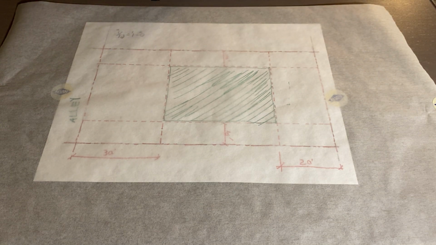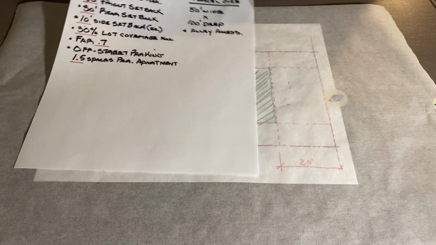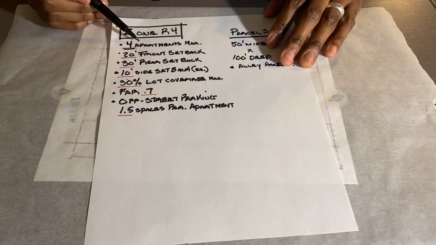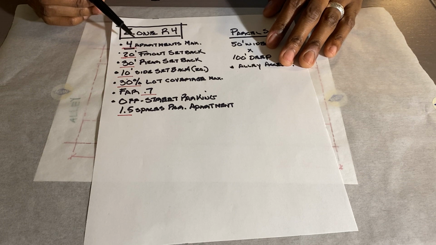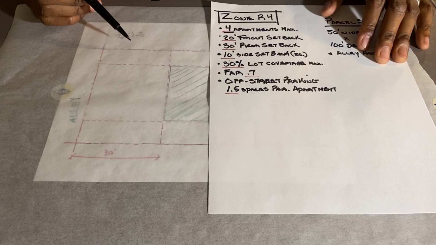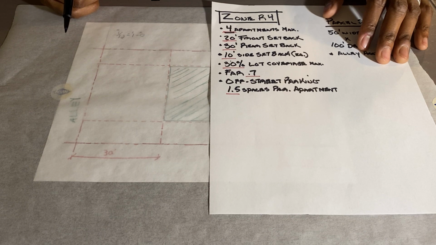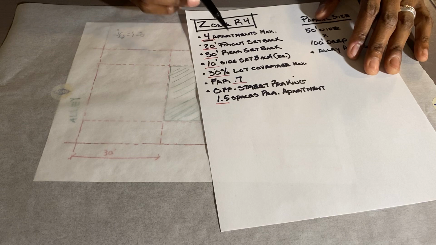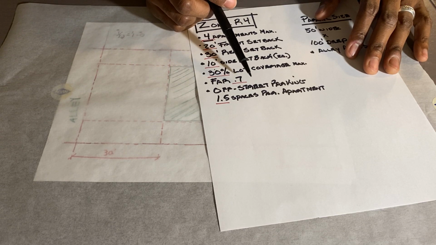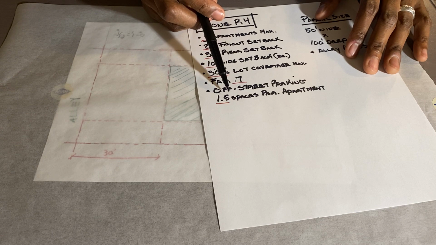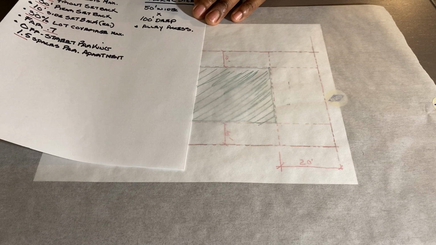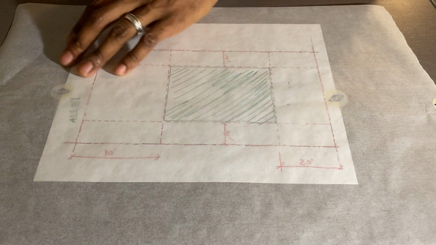So let's revisit our mandates here, right? We have the ability to build up to 4 apartments, and for the purpose of this exercise, we're just going to draw in what the potential building footprint could be for 4 units. Another primary thing that's going to play out here is the parking, which will be interesting to figure out. So let's begin to lay it out.